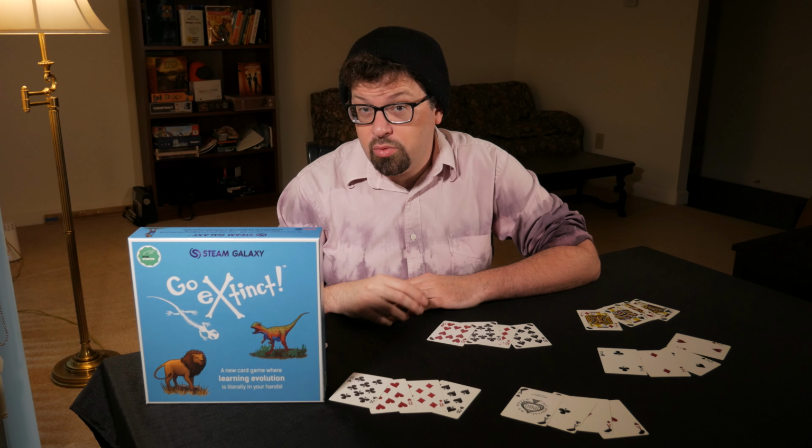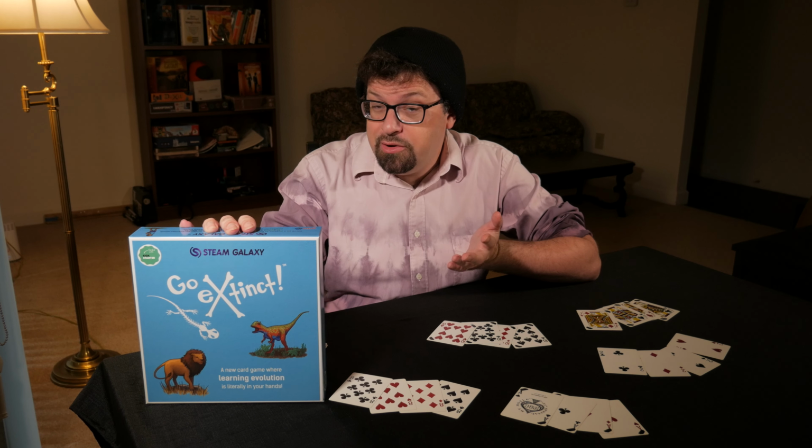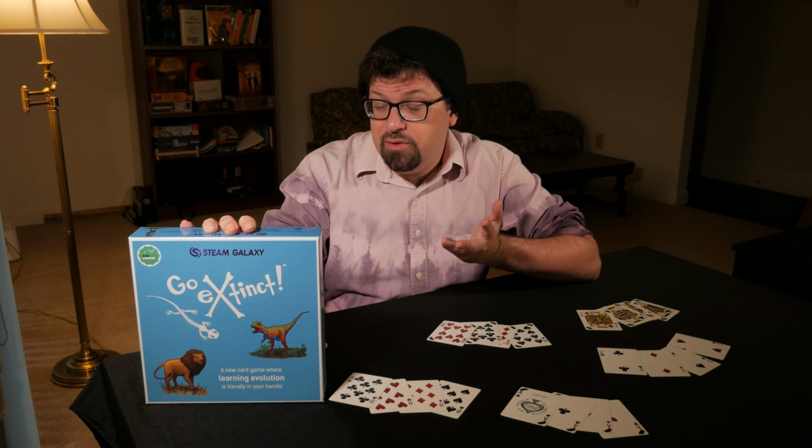Now, as it says right in the rule book, Go Extinct is not the Go Fish that you might have learned in kindergarten. No. In this game, your goal is not simply to get the most four-of-a-kind sets, but rather to track down the most complete sets of closely related animal species, much like this one. Hold up, pump the brakes for just a second.